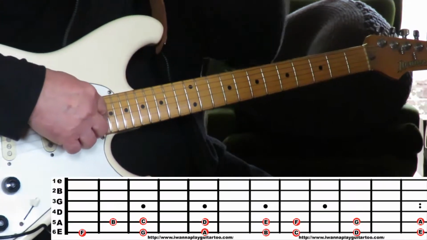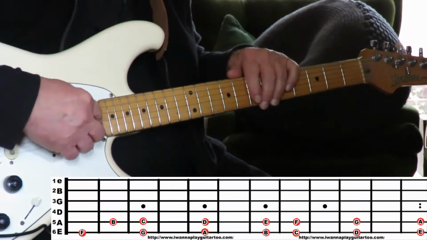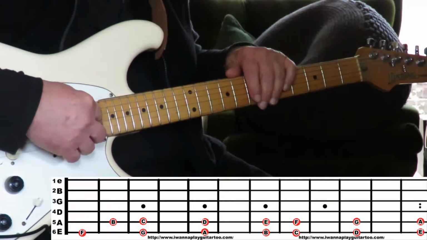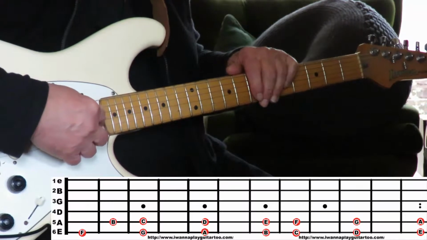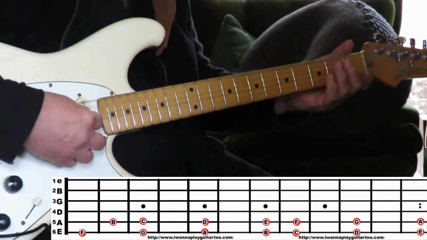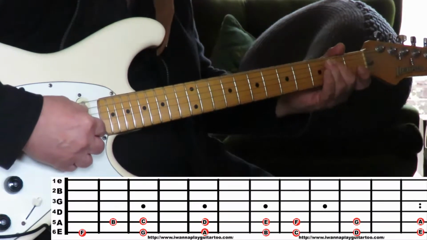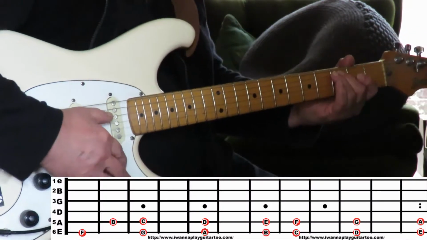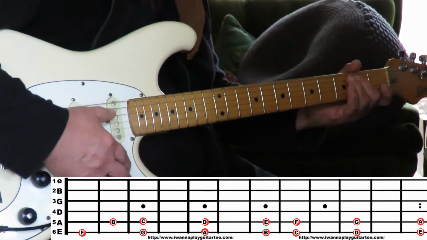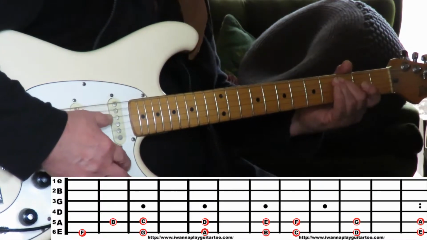Now the same pattern is repeated on the 5th string, which is the A string, clearly marked. On the 2nd fret there, the A string becomes a B. On the 3rd fret, there's only half a note between the B and the C, so we got B, C.